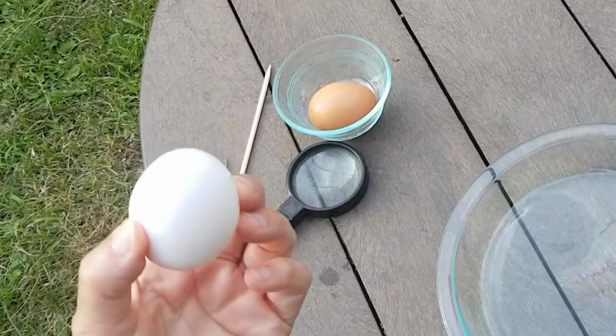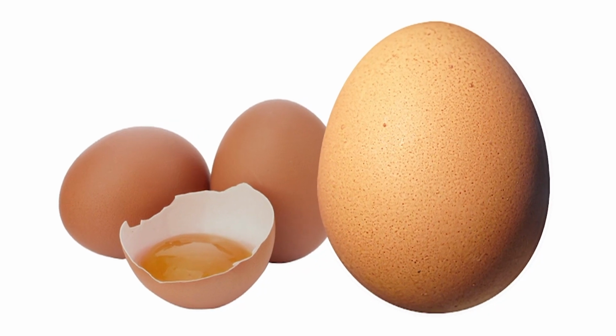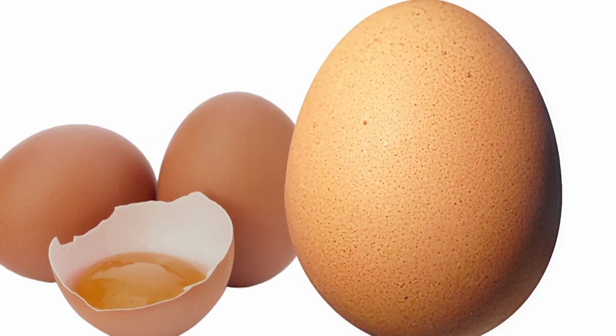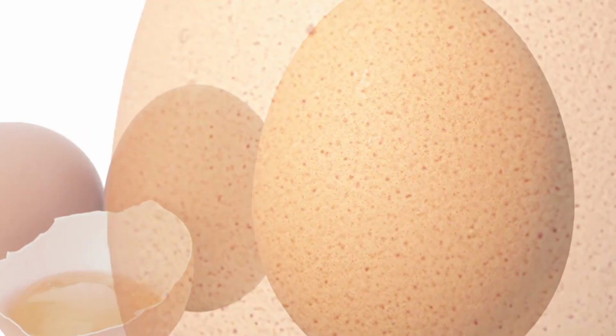Let's take a close look at an egg. You can see with your eyes the bumpy, grainy texture of the outer shell. If you have a magnifying lens, you may be able to see tiny holes or pores in the shell.